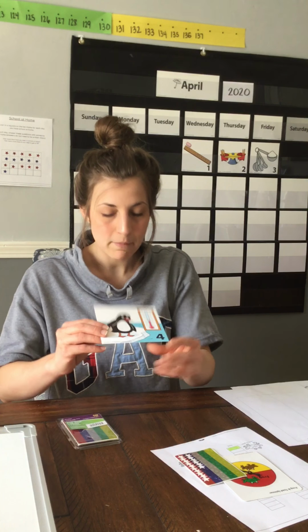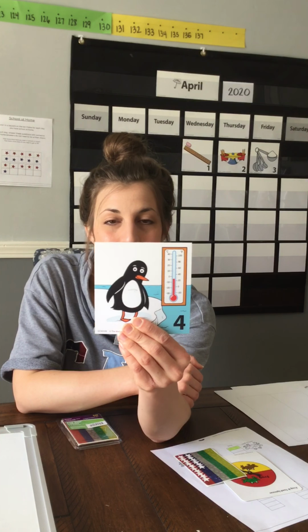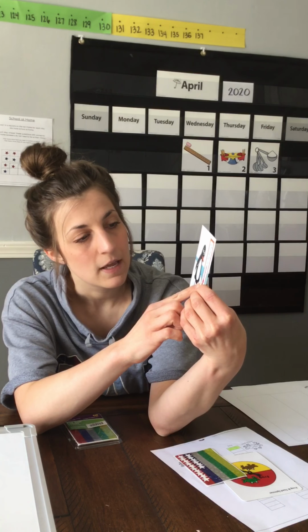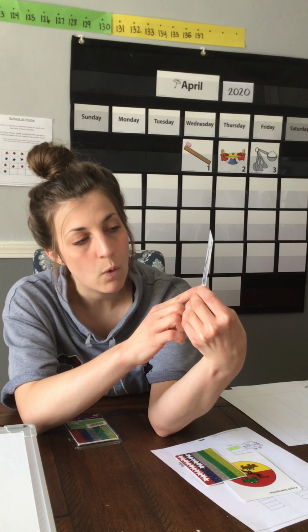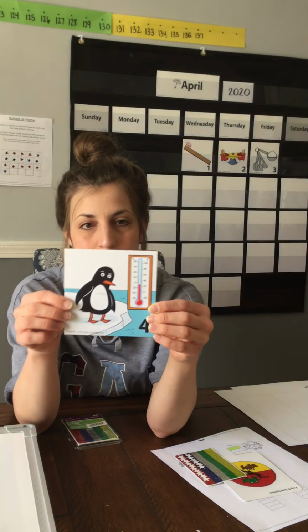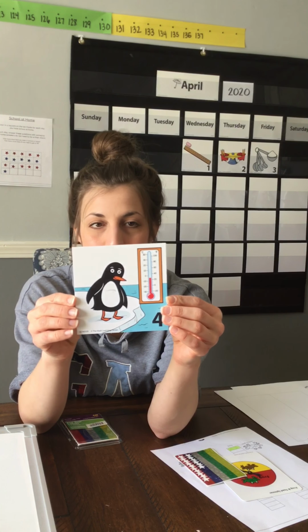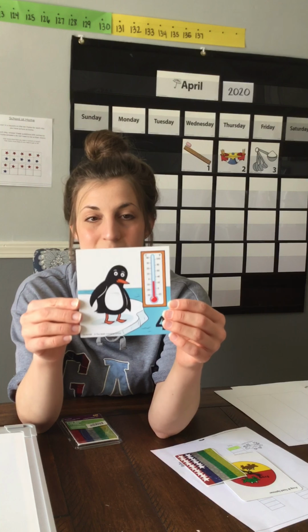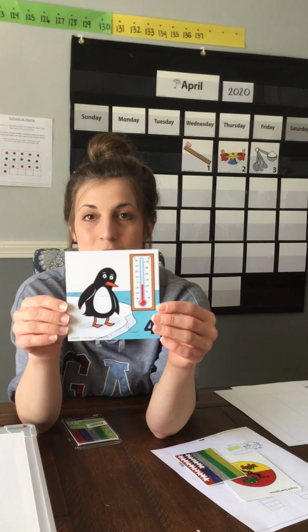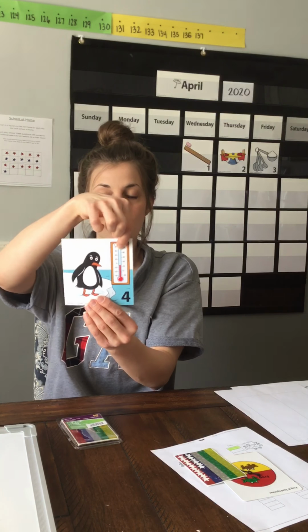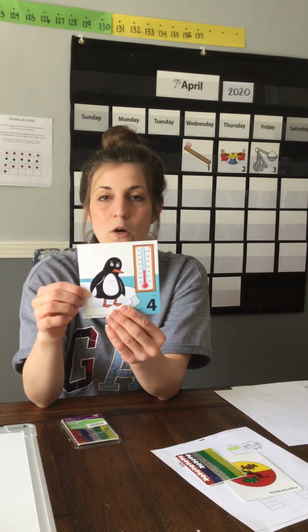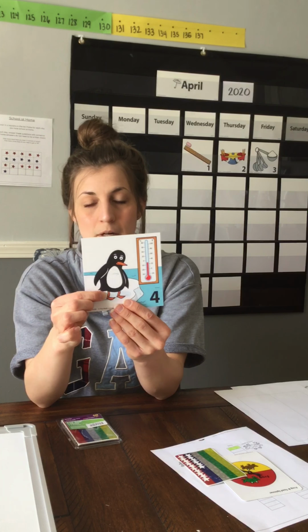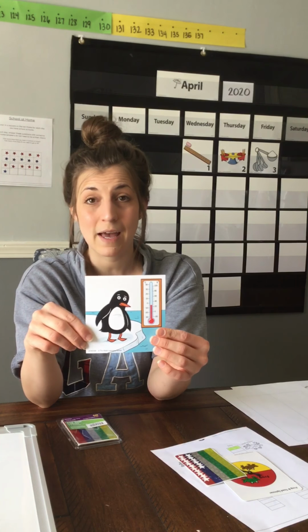We did get a thermometer. Take a look at our card. There is a penguin and he has our thermometer and it's showing us that it's about 23 degrees. Oh my goodness, that's super cold. Thank goodness we are out of those temperatures and we're moving into our spring weather. But this is showing 23 degrees. So we see our thermometer. So we know 23 degrees is pretty cold. You can look at our penguin. He's on an iceberg. It's probably really cold where he is too.